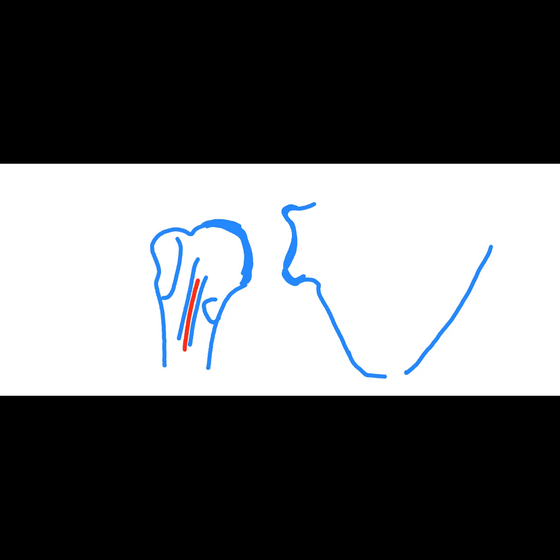So initially we have described the articulating surfaces. Now we can add single structures to it. So here we have the acromial process, and here we have the coracoid process which is attached to the scapula, and I'm drawing the ligaments right now.